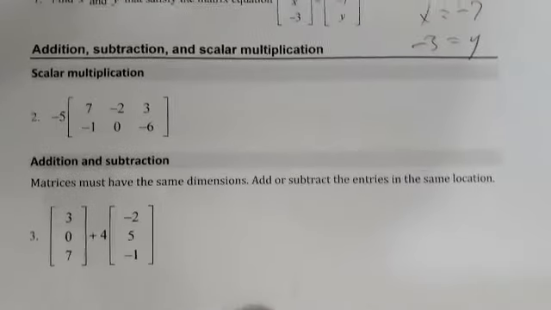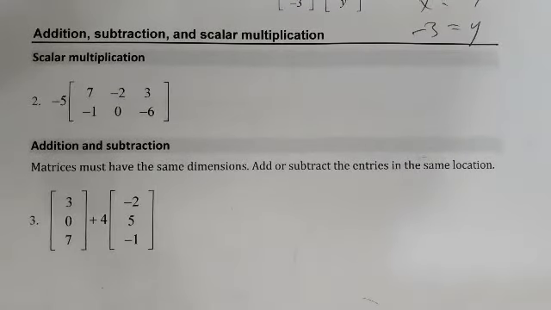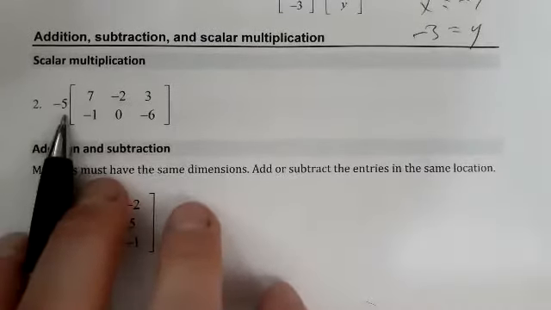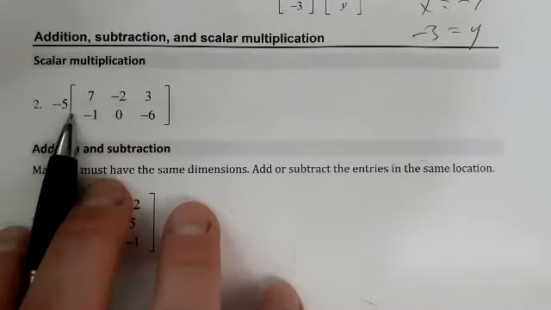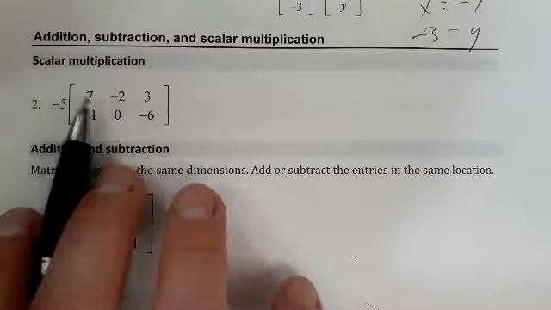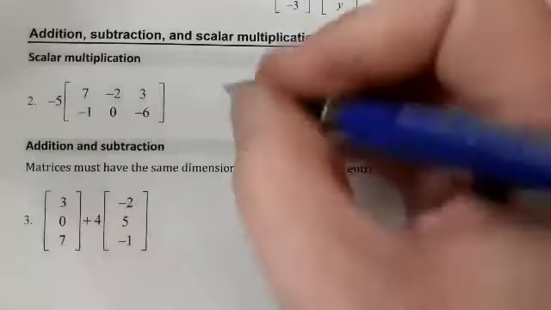Scalar multiplication. So scalar multiplication, if I asked you to multiply these things, it's probably exactly like you would probably do naturally. But just to go over it, we want to take this -5 and we want to multiply it to every entry that's in here.